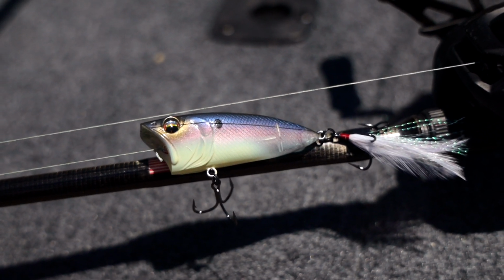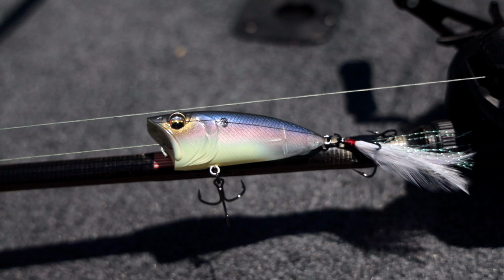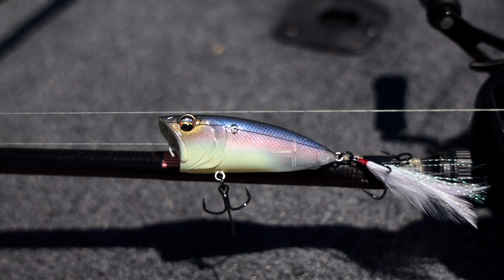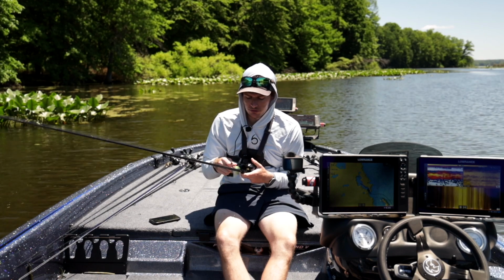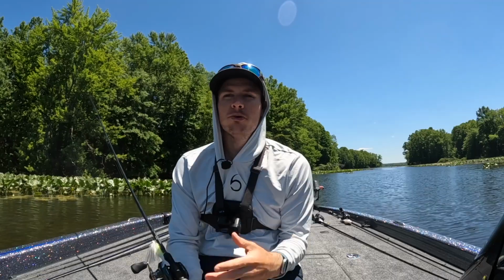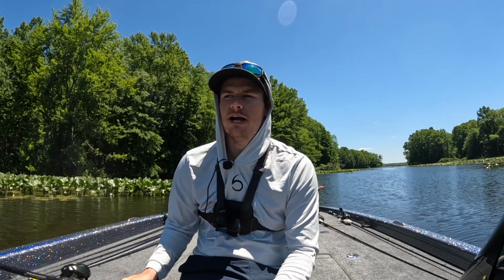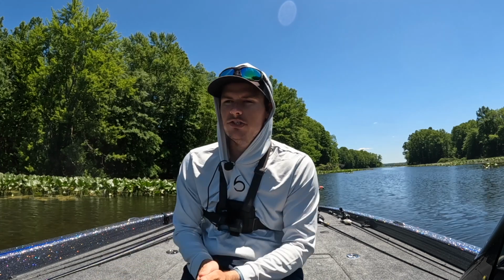While the grass can limit what you can throw around it, because you have to work your bait through the grass without getting hung up, there are tons of options you can still fish for grass fishing. Almost everything in your tackle box of some kind will work on these types of grass. Again, the type of grass you approach is going to change the baits that you use.